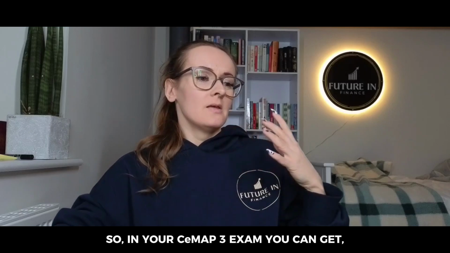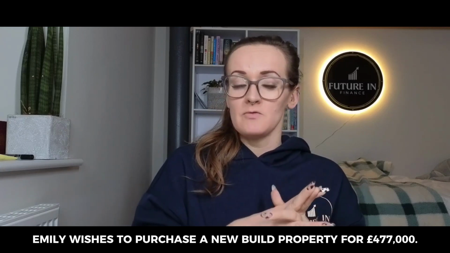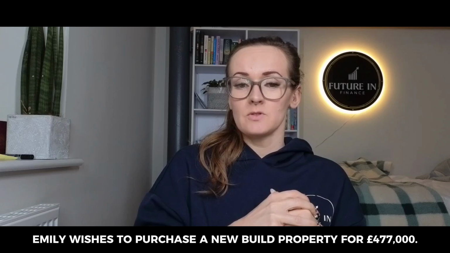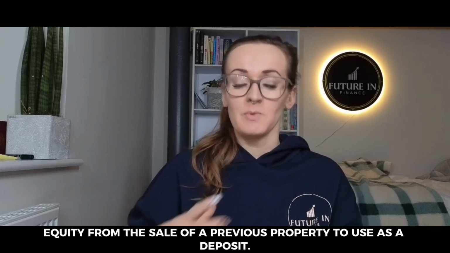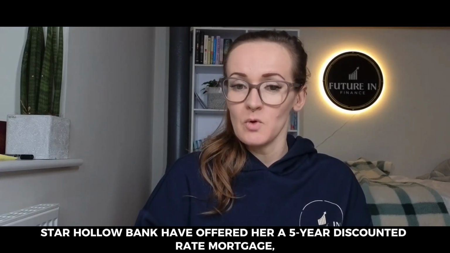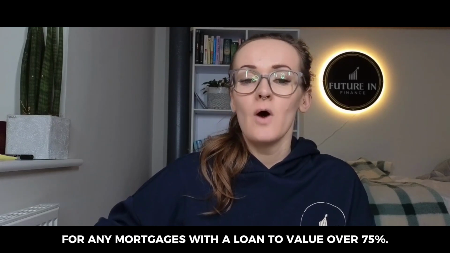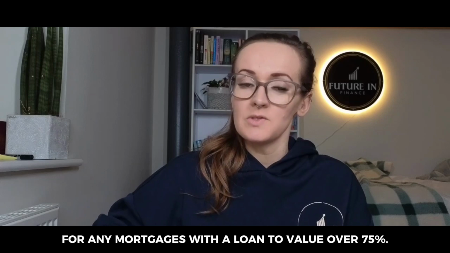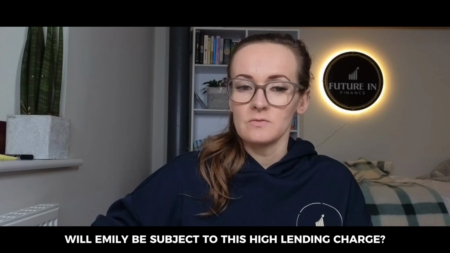So in your CeMAP 3 exam, you can expect to get a question along the lines of, Emily wishes to purchase a new build property for £477,000. She has an £80,000 deposit plus £130,000 equity from the sale of a previous property to use as a deposit. Stars Hollow Bank have offered her a 5-year discounted rate mortgage and will require her to take out a mortgage indemnity guarantee for any mortgages with a loan to value over 75%. Will Emily be subject to this higher lending charge?